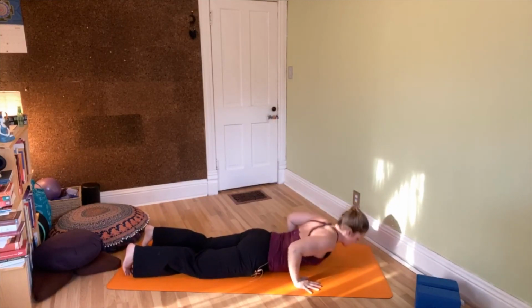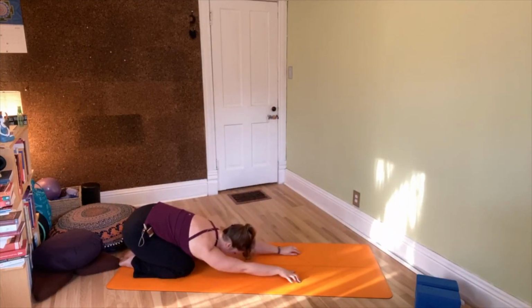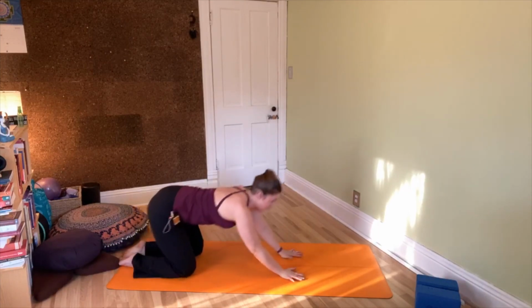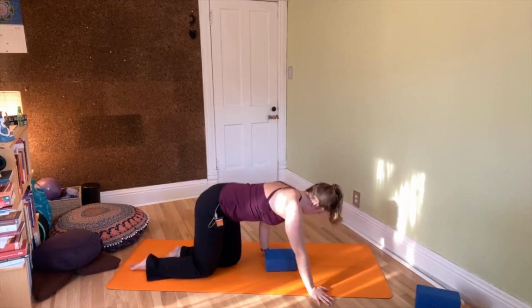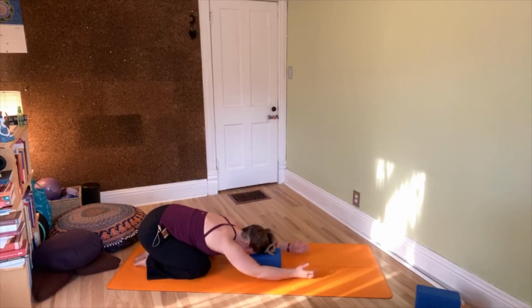Come back into a child's pose. Hips release back toward the heels. Forehead may or may not land. Either option is fine. If you'd like, if you have a pillow, a block, a book that is more narrow than your shoulders, you could release the forehead to the ground.